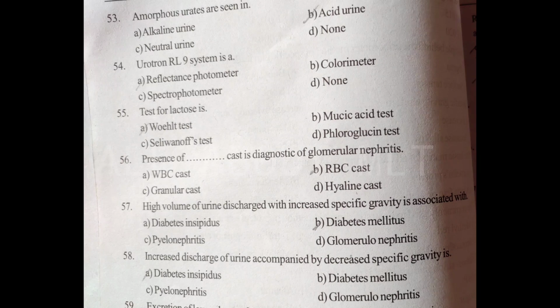High volume of urine discharged with increased specific gravity is associated with option A diabetes insipidus, option B diabetes mellitus, option C pyelonephritis, option D glomerulonephritis. And the answer is option B diabetes mellitus. Increased discharge of urine accompanied by decreased specific gravity is option A diabetes insipidus, option B diabetes mellitus, option C pyelonephritis, option D glomerulonephritis. And the answer is option A diabetes insipidus.